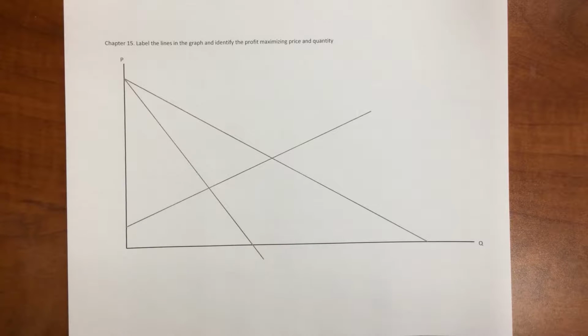We're talking chapter 15 here and monopoly. And why are we talking monopolies? Because that's where the money is. All right, so let's go ahead and look to see how we look at a monopoly problem.